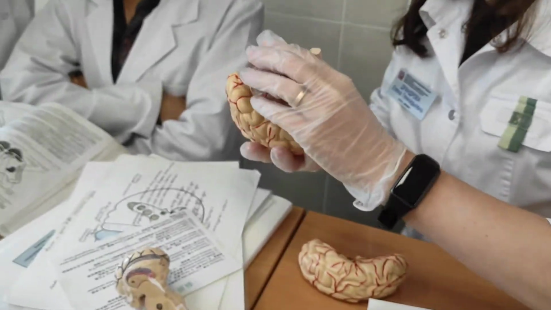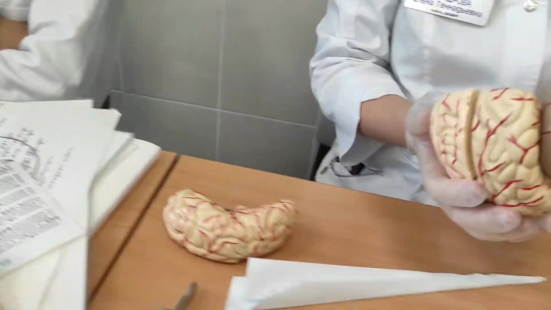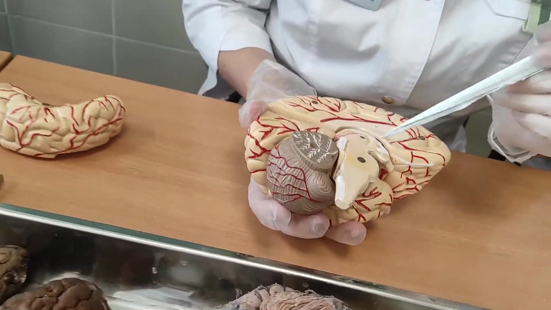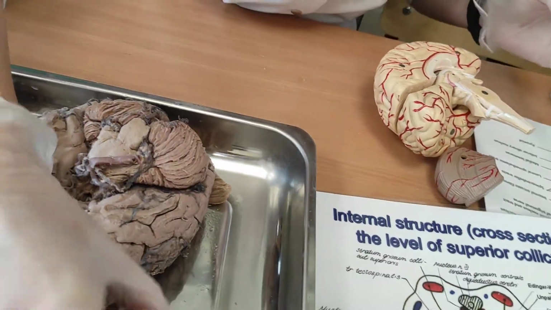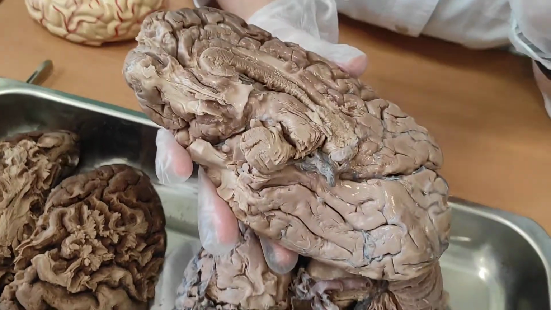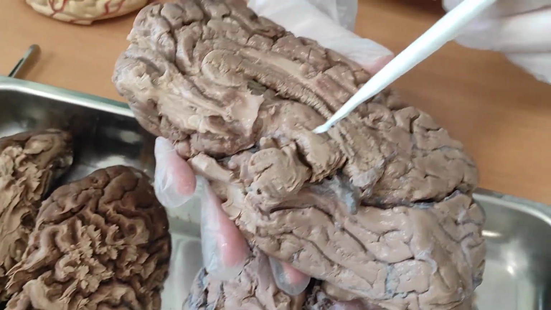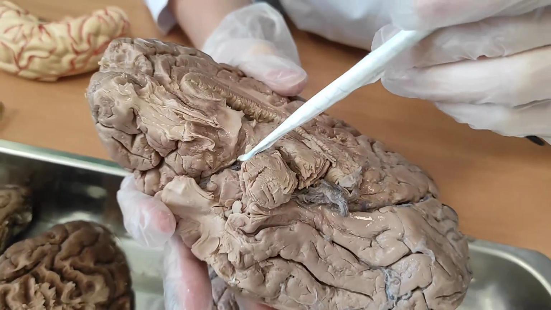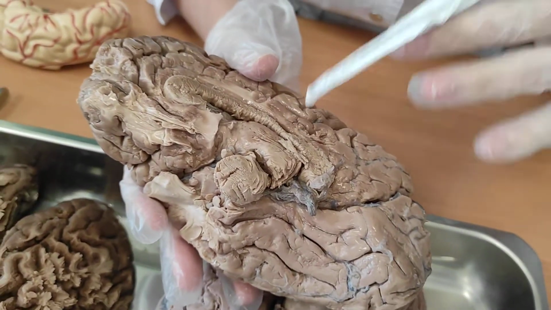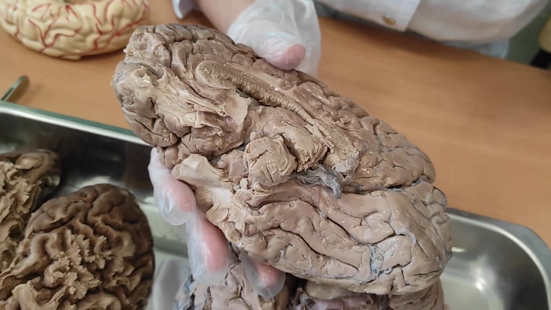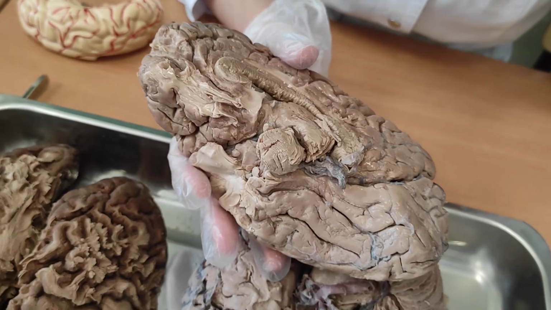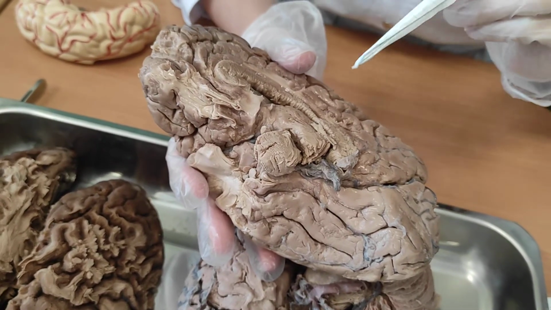So now I need the cerebellum. So diencephalon is located here. Yes, here we can see it very well. It has 3 parts. The upper part is named thalamic brain or thalamencephalon, the lower part is named hypothalamus, and the cavity of diencephalon is named third ventricle. The thalamencephalon can be divided into 3 parts also.